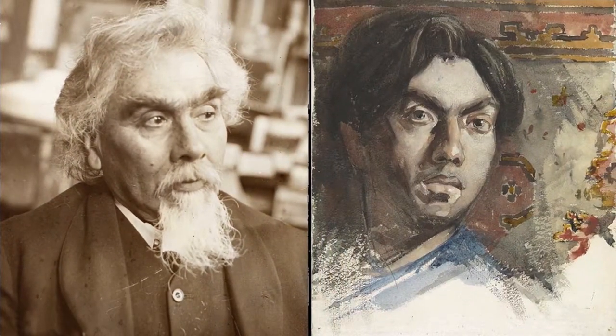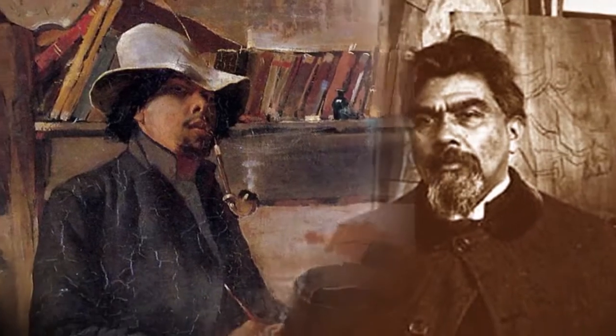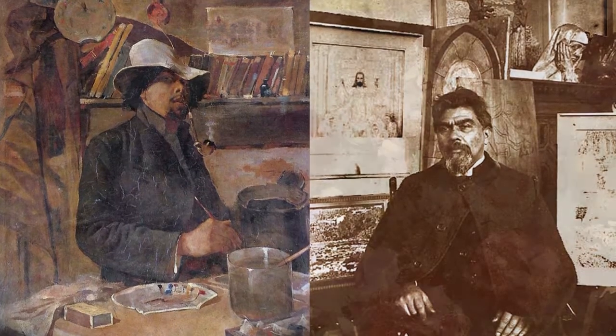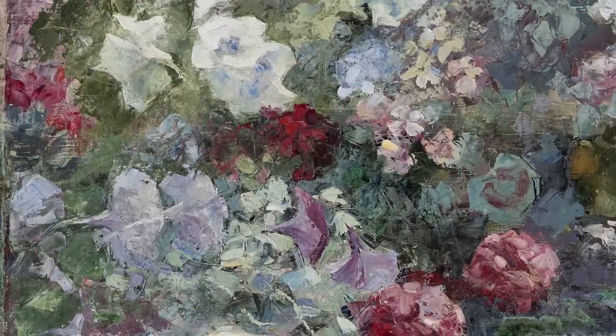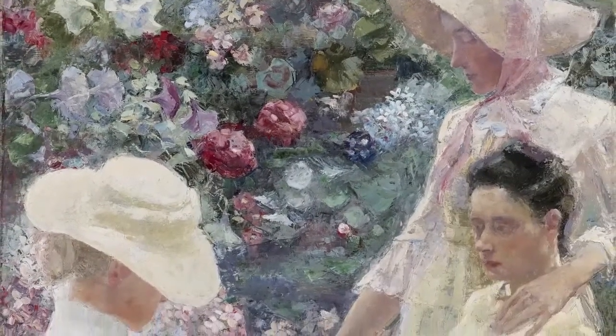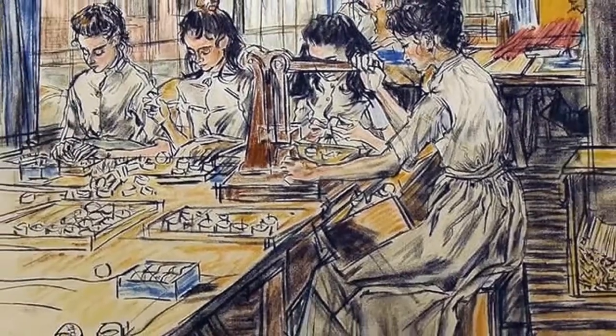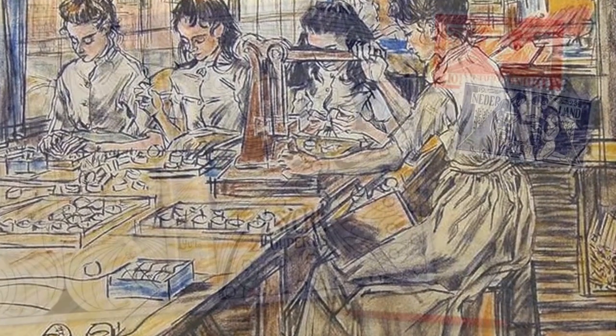Jan Toorop was born in Purworejo on Java, Indonesia, in 1858 and died in The Hague in 1928. Jan Toorop was not only a painter, draftsman, etcher and lithographer, but also a designer of tile panels, stamps, book covers and stained glass windows.